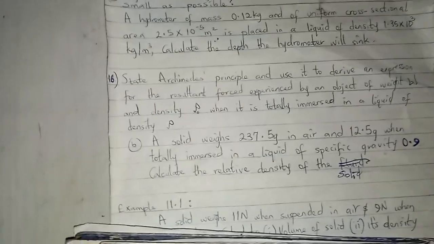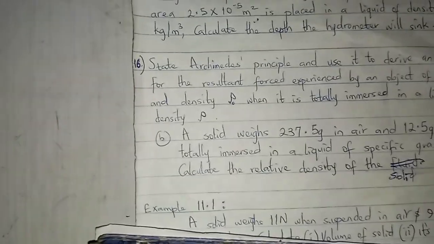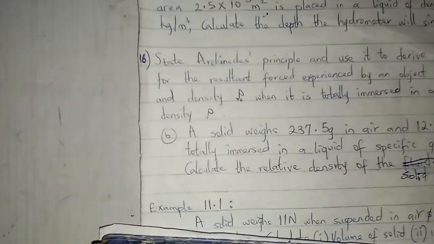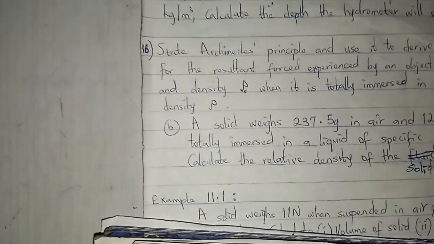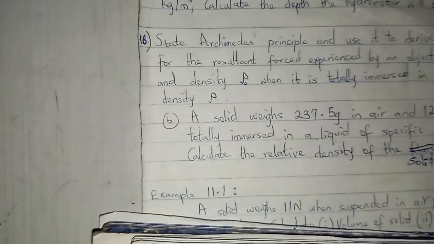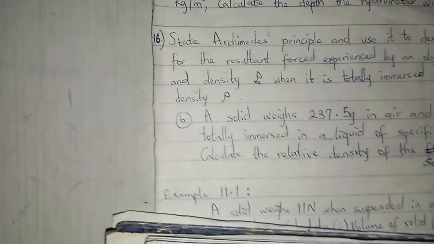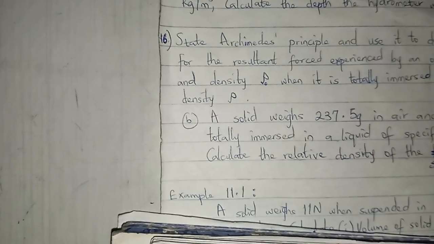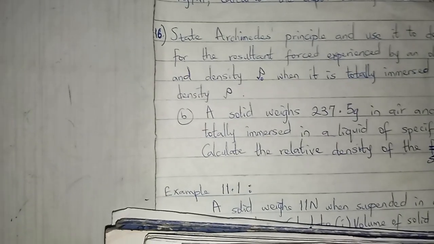And you need to know that anytime you are talking about relative density, it is not complete unless you are comparing that to water. Relative density in simple terms is simply how heavy a substance, a liquid or a solid, is compared to water. And why is it being compared to water? Because water in gram is simply 1 gram, and one of anything is more like a unit.